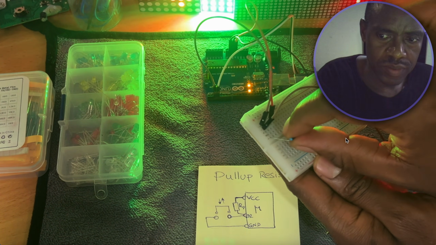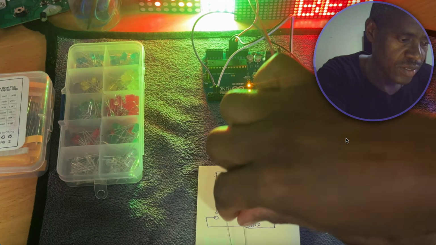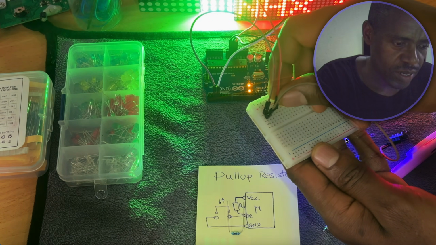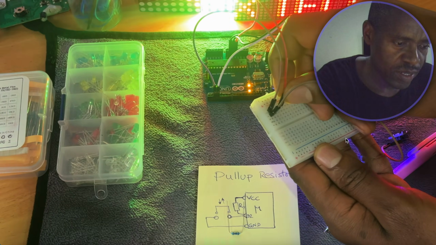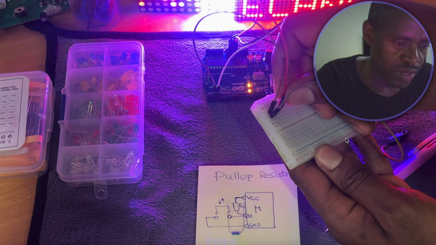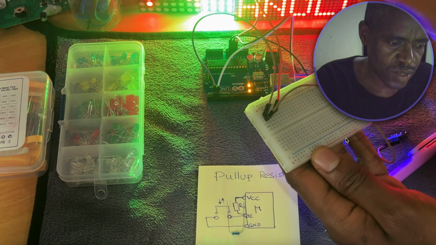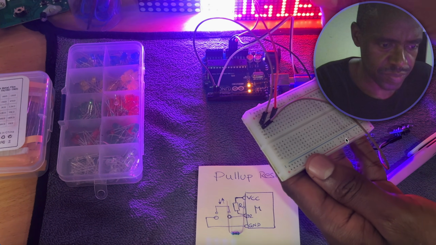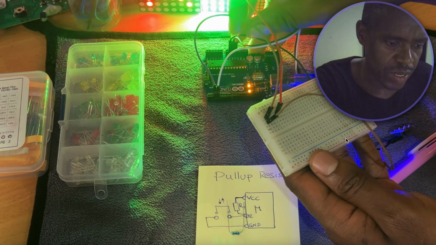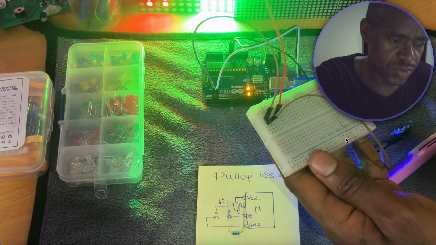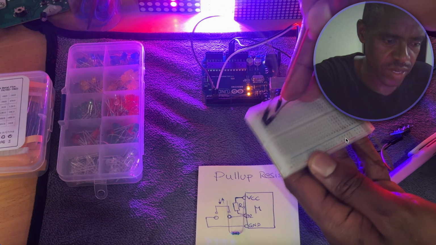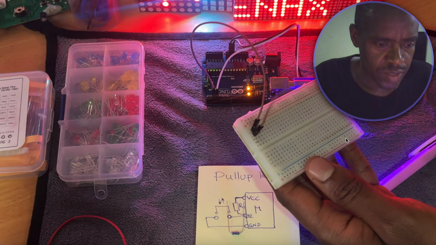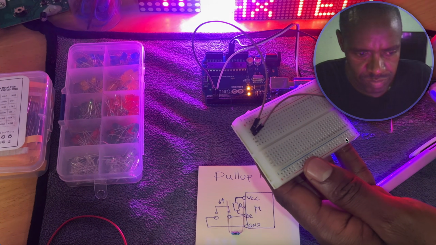I disconnected it, and I directly connect the wire. I also have to remove this wire. No need of pulling to the VCC.